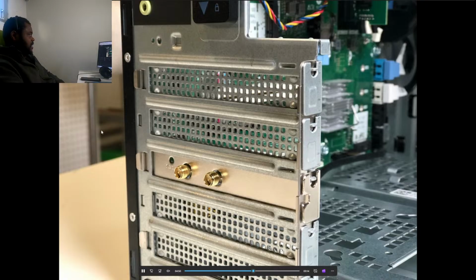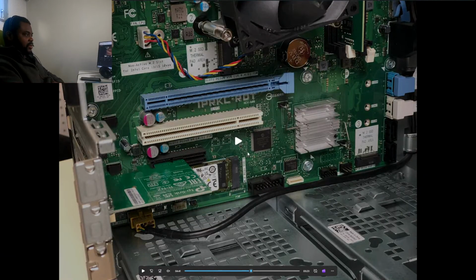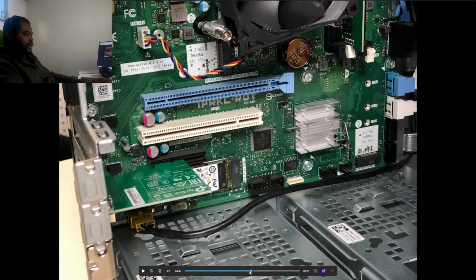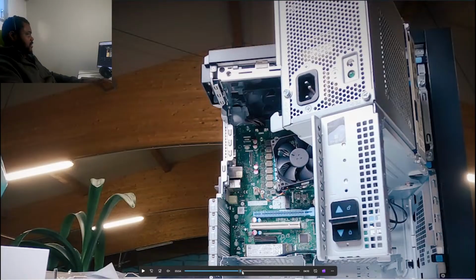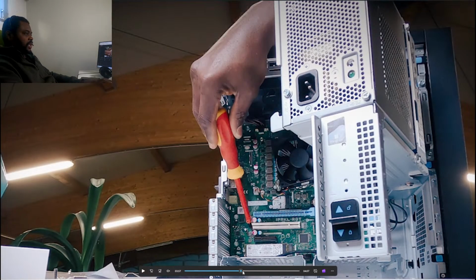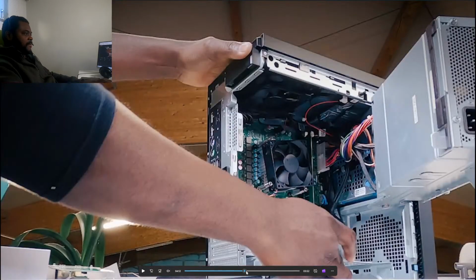Like I said, I'm going to be installing a wireless LAN card. That was a nice picture to show to you guys. I'm going to be installing a wireless LAN card on this PC right here. It's a Dell Precision 3650, a decent PC in excellent condition. But I just wanted at least one person to be on the stream so that it can be like an interactive session.